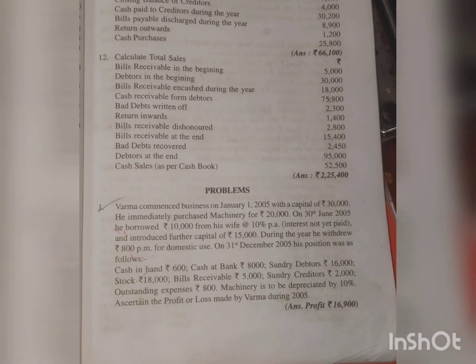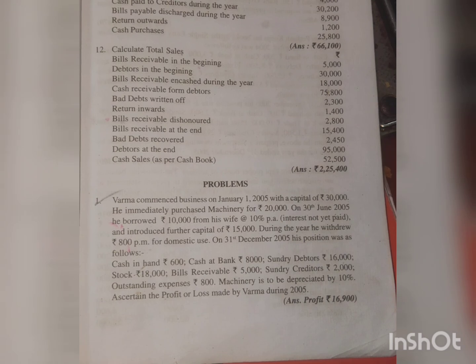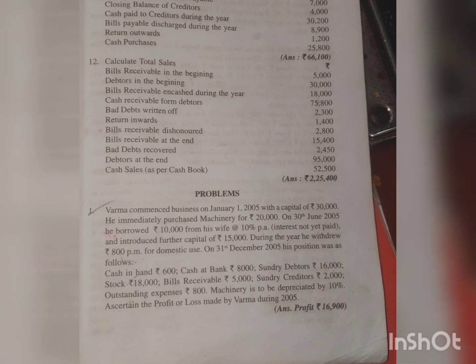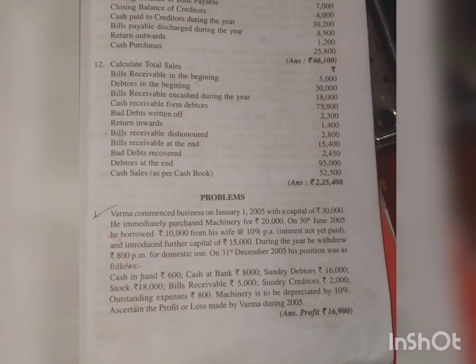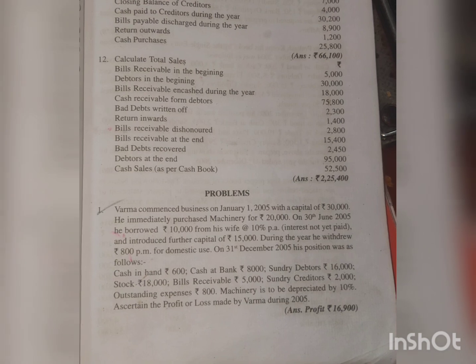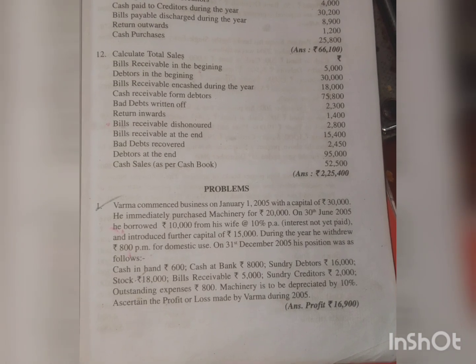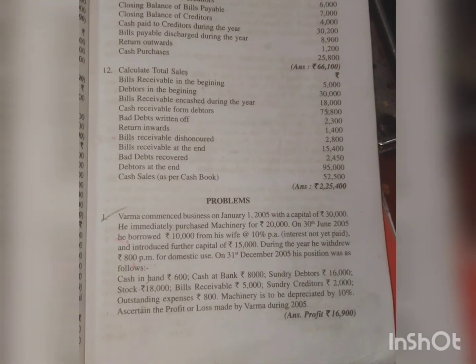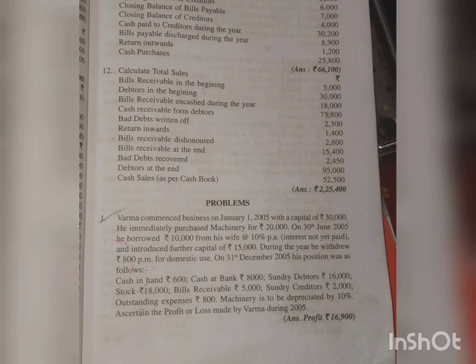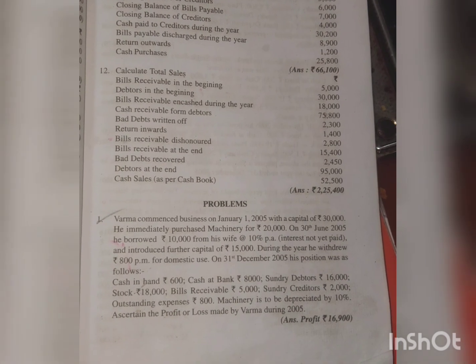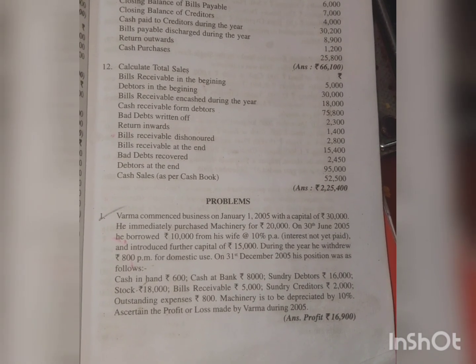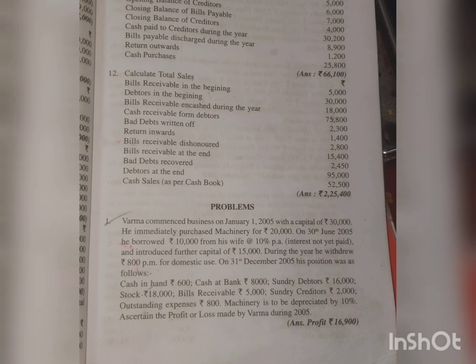Verma commenced business on January 1st, 2005 with a capital of 30,000. So Verma started the business on January 1st with a capital of 30,000. So this is the capital at the beginning. He immediately purchased machinery for 20,000. So on that same day, January 1st, he purchased 20,000 worth of machinery.